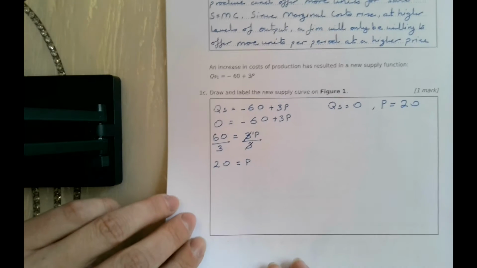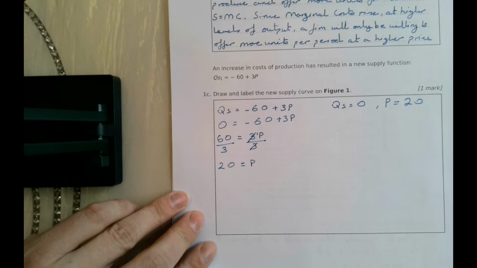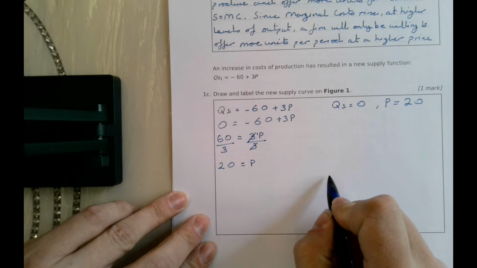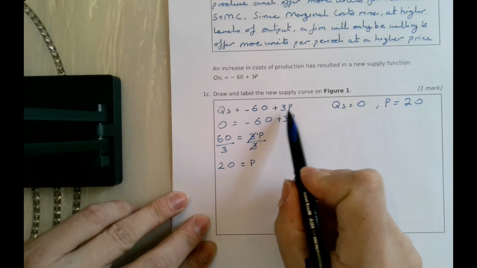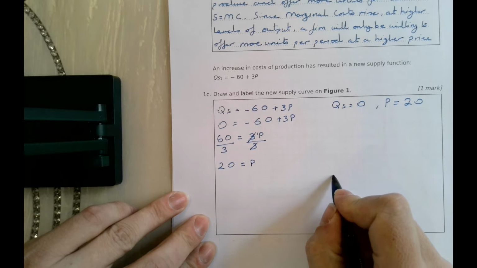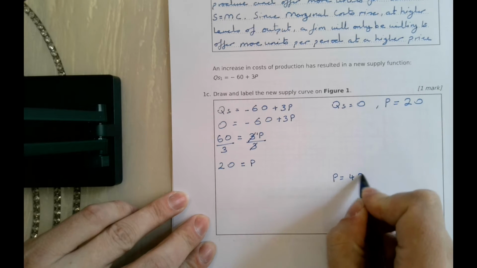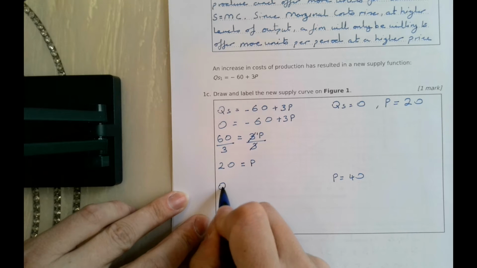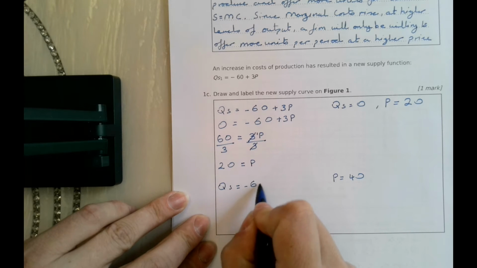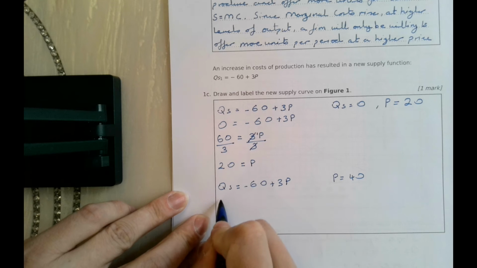So what we're going to do is choose a random number for price this time and work out the quantity supplied at that price. I'm not great at maths, but I can see that if I choose price equals 40, this will work out to a nice round number. So I'm going to write QS equals minus 60 plus 3P.